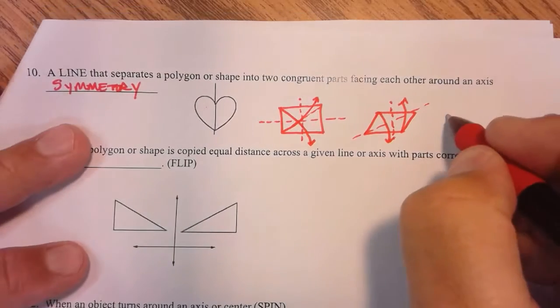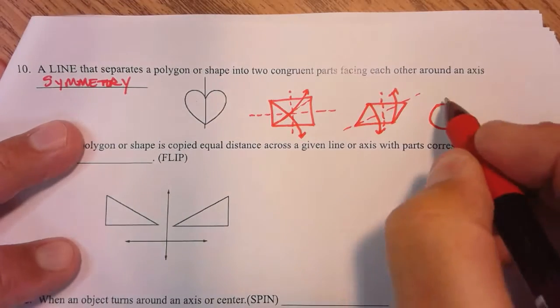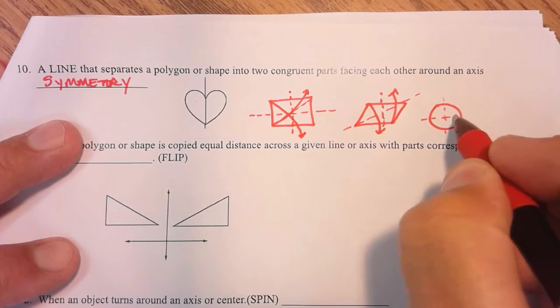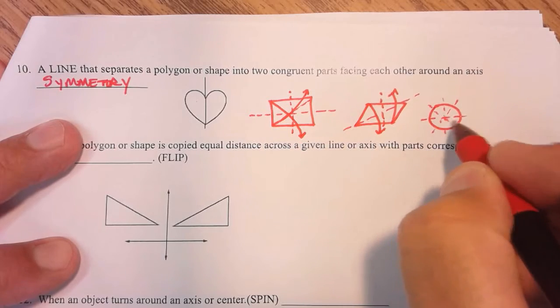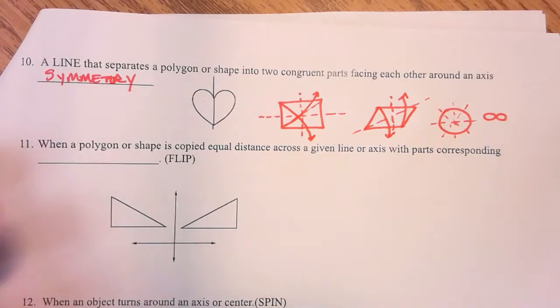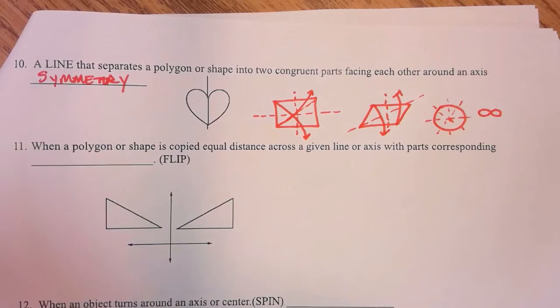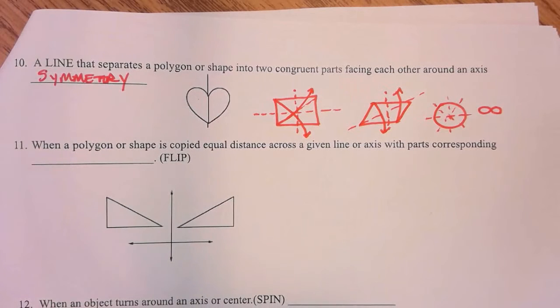And then you have a shape like this, a circle. It doesn't matter where you draw that line of symmetry, that circle is going to fold completely on top of each other. So this would have an infinite number of lines of symmetry. So there's a lot of different opportunities to have a line of symmetry or none at all. It just depends on if the shape folds exactly on top of the corresponding part.